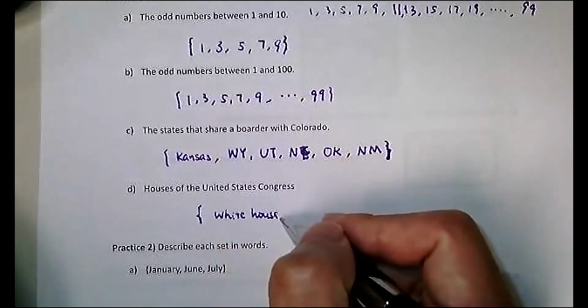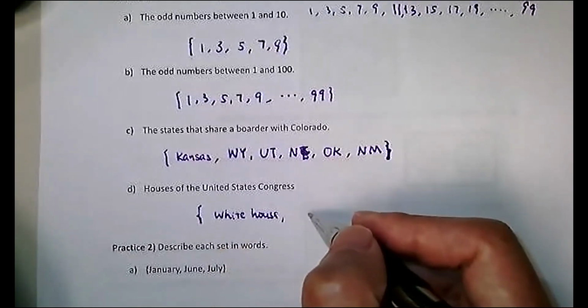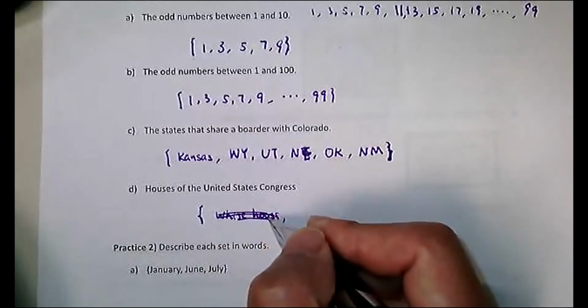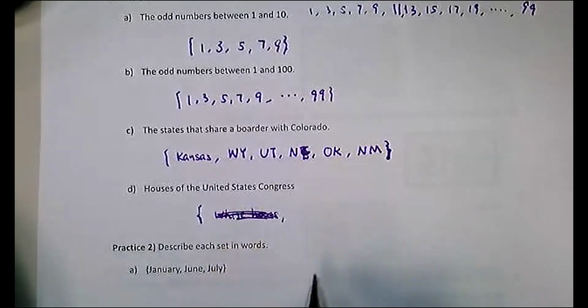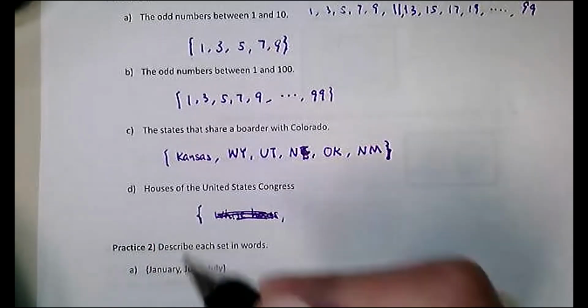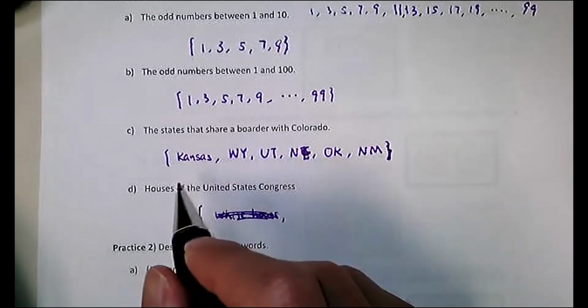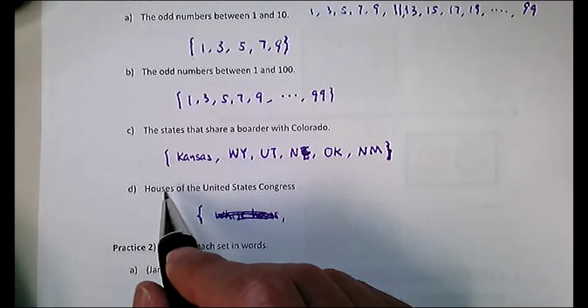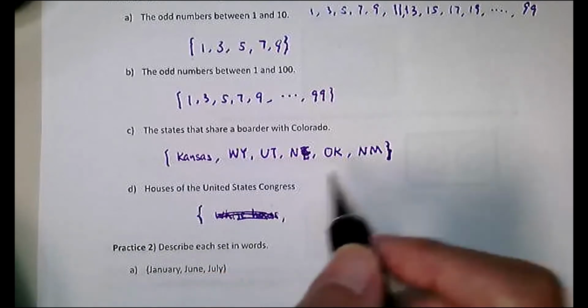Yeah, the first house is the White House. The second house is what house? I'm just joking. I know the White House is not a part of the Congress. Okay, this is just a joke. Not the White House. Can anyone help me on this one? What are the houses of the US Congress?